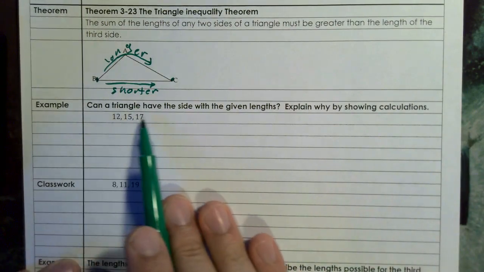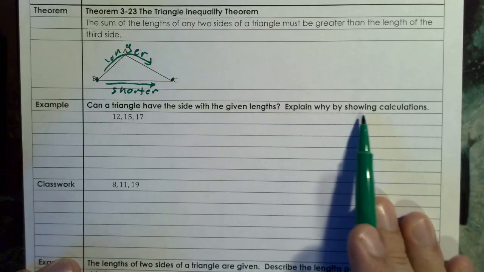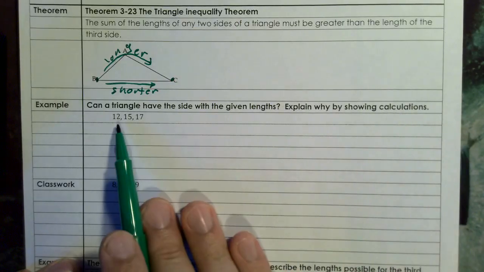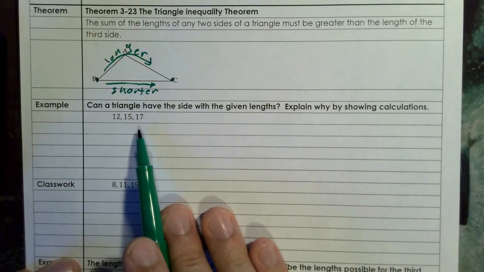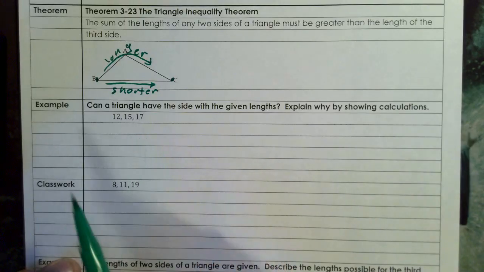So we want to decide if a triangle can have the given lengths, and we're going to explain why by showing calculations. We have to take all these pairs, add them up, and make sure that they're bigger than the other side.